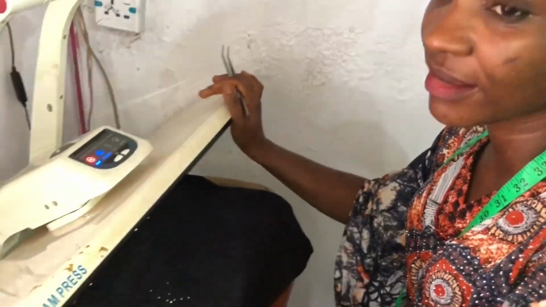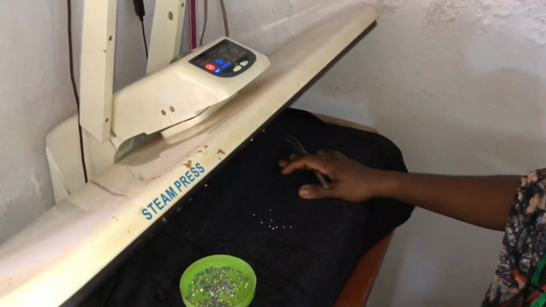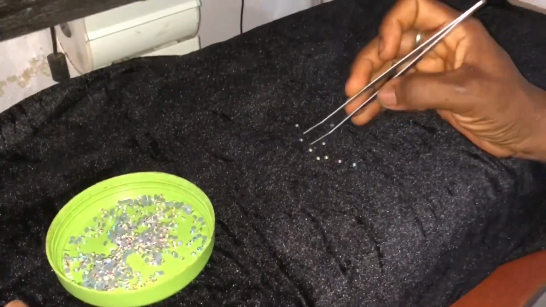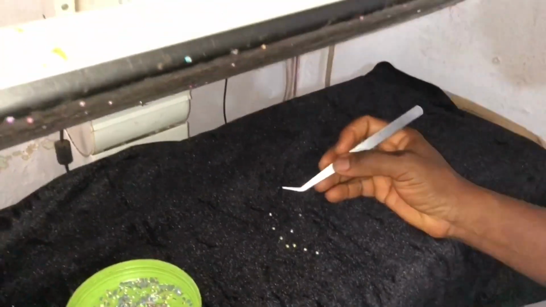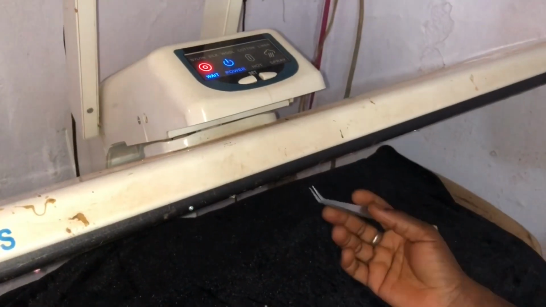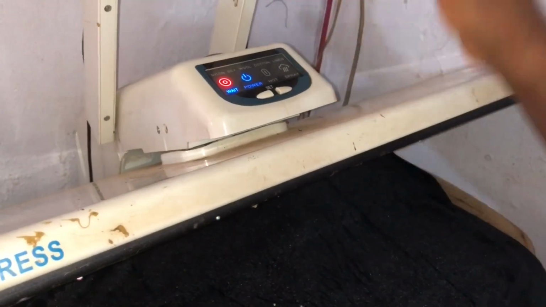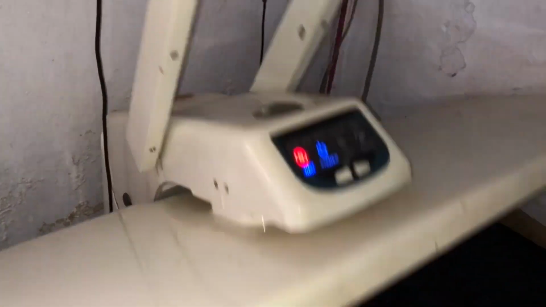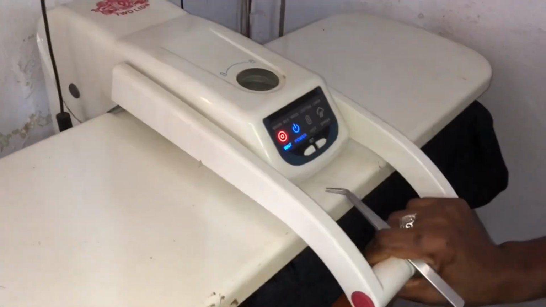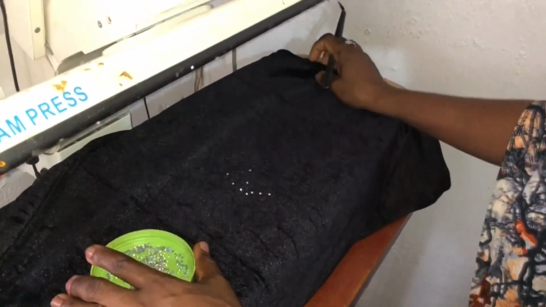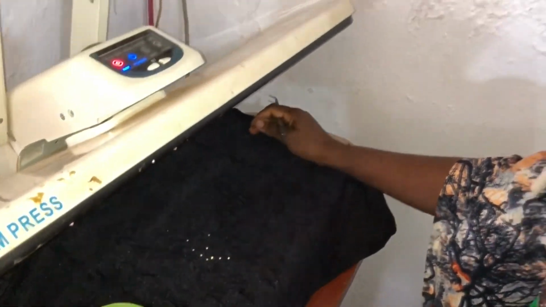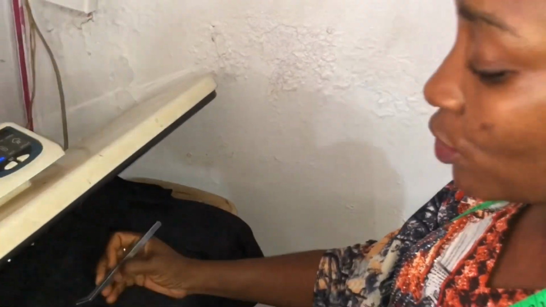The other machine is a steam press, so we use it for warming stone. And you can get this for like 110, 120. So it varies in brand as well. This product is 2 Lion. And you will need an iron too. You will need an iron for ironing your fabrics so as to give it good finished work.